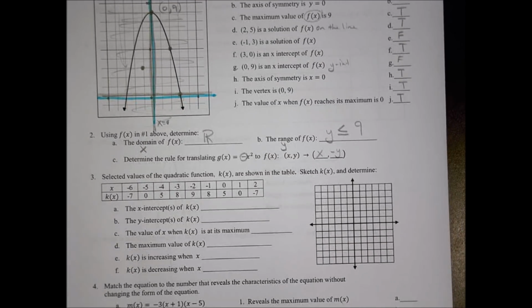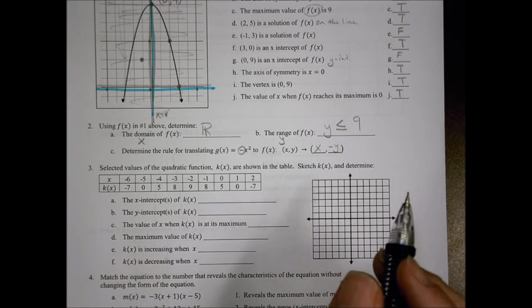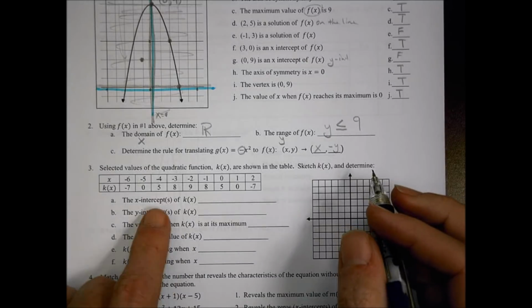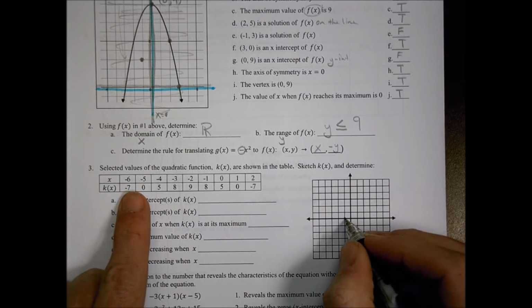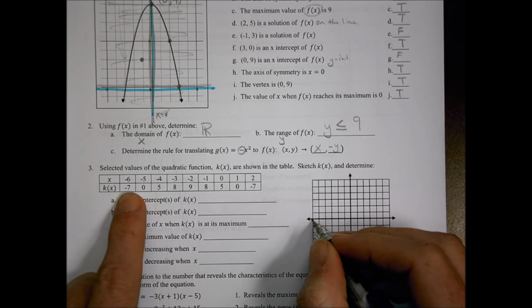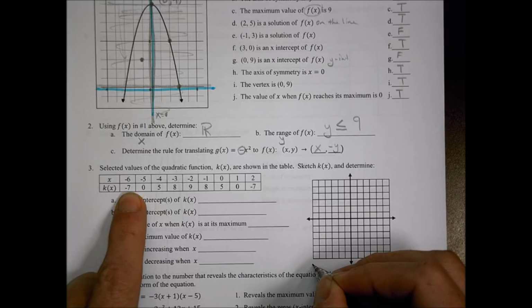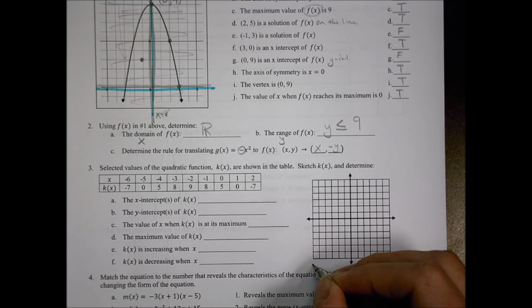Select the values of the quadratic function k of x shown in the table, sketch it, and determine some things. Okay, so we're going to sketch this out here. We're going to have negative 6, 1, 2, 3, 4, 5, 6, and negative 7. So we'll say 1, 2, 3, 4, 5, 6, 7. So we'll be off the graph. That's okay though. We'll put it right there.